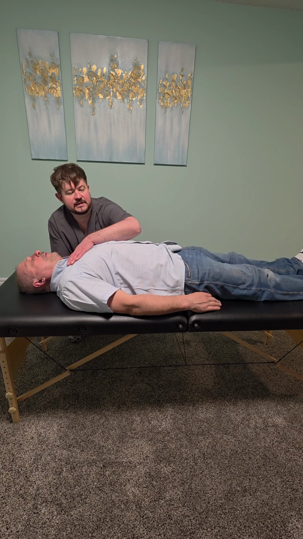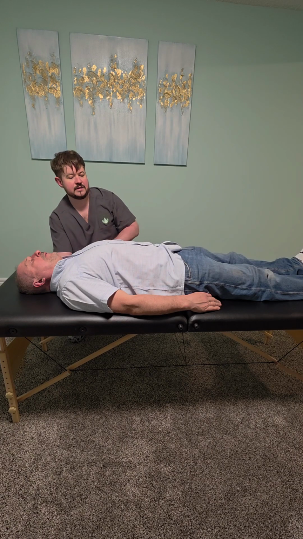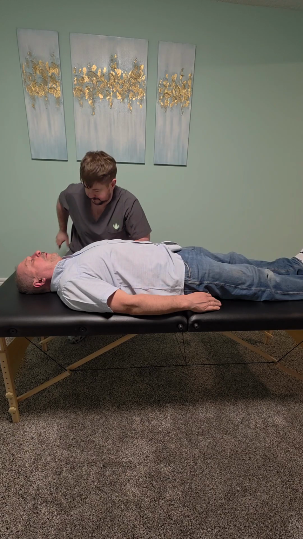When the body is done remodeling the tissue, it will sort of push the hand out of the fascia, which is about now. So we disengage.